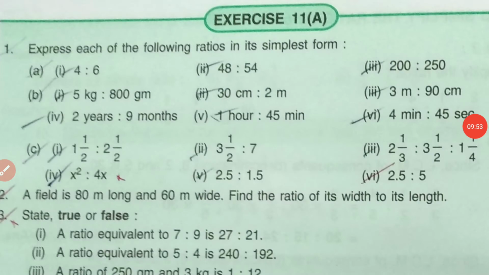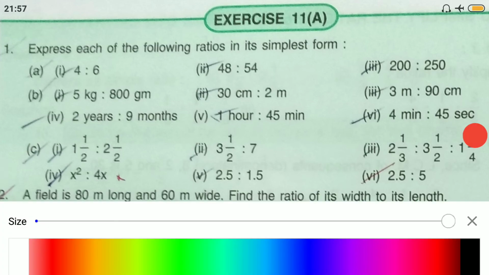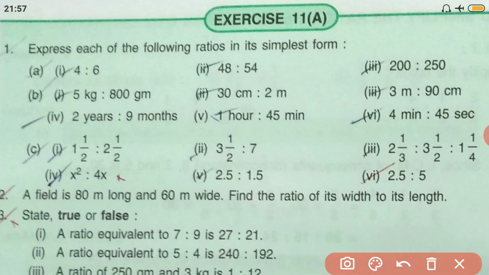We are doing exercise 11A. Express each of the following ratios in its simplest form, right? Please tick the numbers first. What are you supposed to do? Just tick the numbers. So now I'm just marking it. You do number 1, 2, and from part B you can do 1, 2, 5, right? 1, 2 and 5, yes, you can do this. And from part C you can do 1, 3, okay, 1, 2 and one more, the decimal one, this one, number 6, right? And we are doing number 2 also.